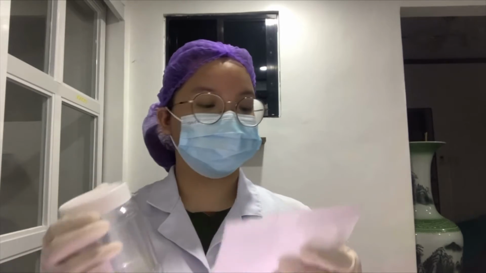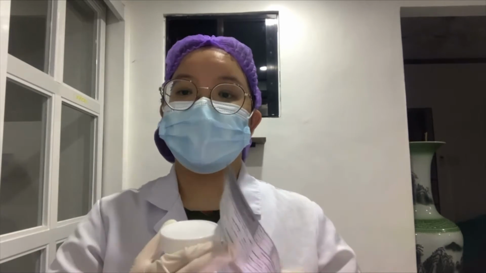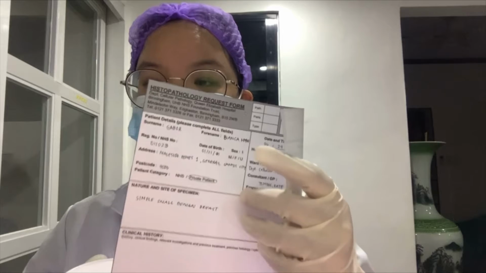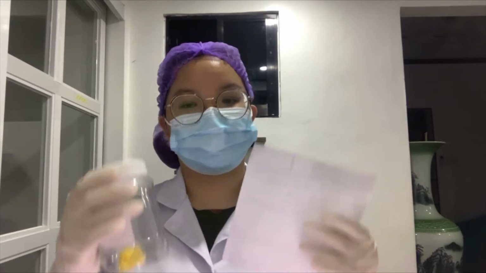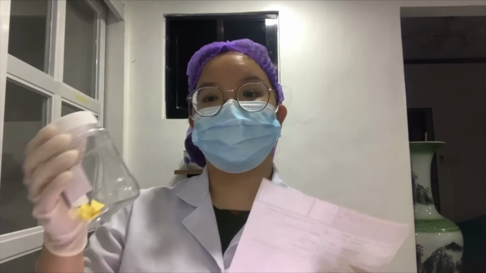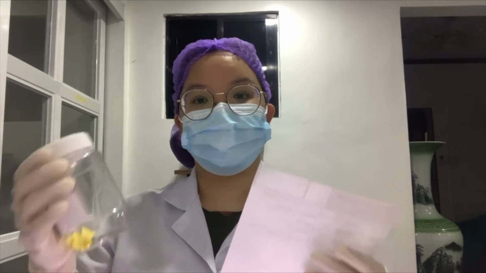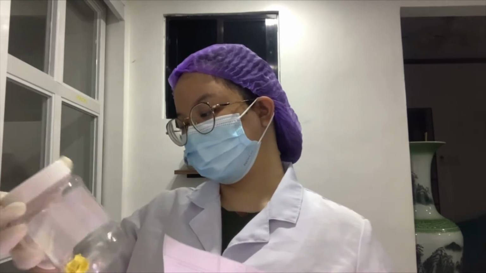First, we need to check if the test is really for us. In this case, it is a histopathology request form. Then, we have to check the sample's integrity, for example, if the container of the specimen is broken or anything.